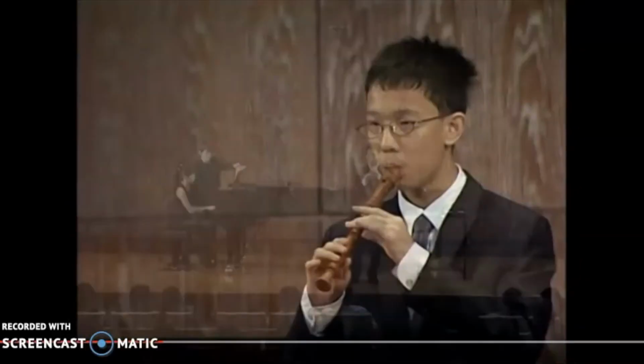So kind of the complete opposite of what we just heard with the smallest recorder. That one was the largest recorder. The recorder that we are going to be playing is called the soprano recorder.